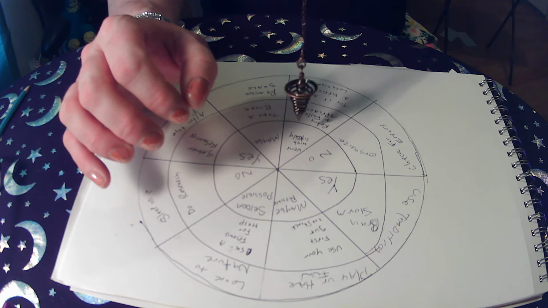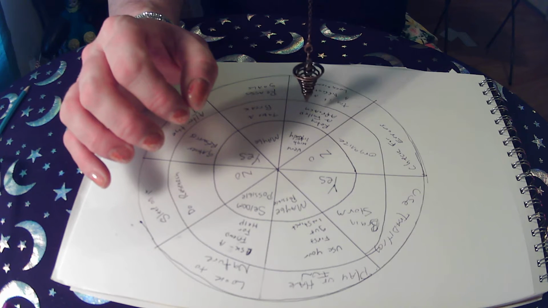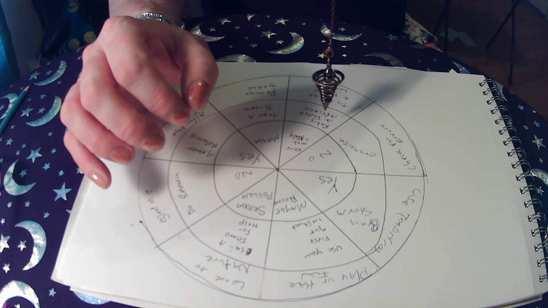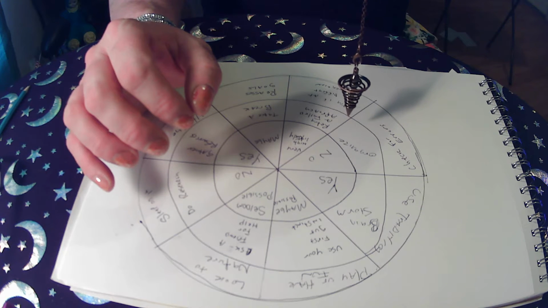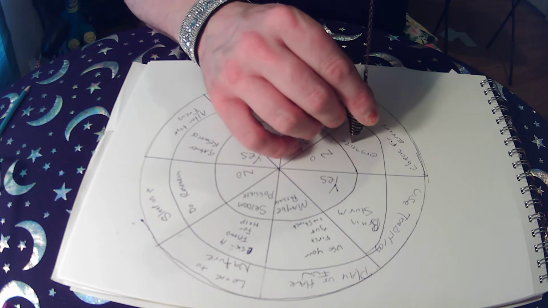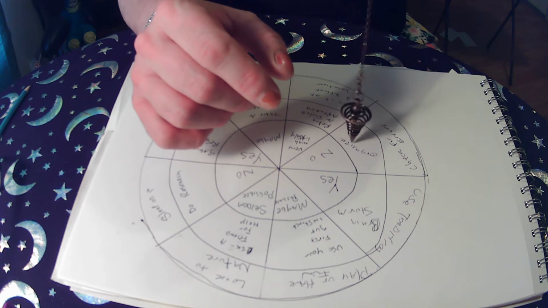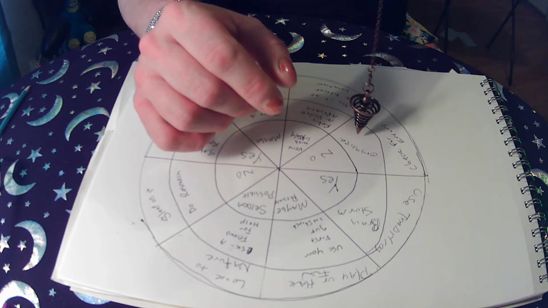Now, it's moving me over here, and as you can see, it landed on organize. So maybe I want some confirmation.